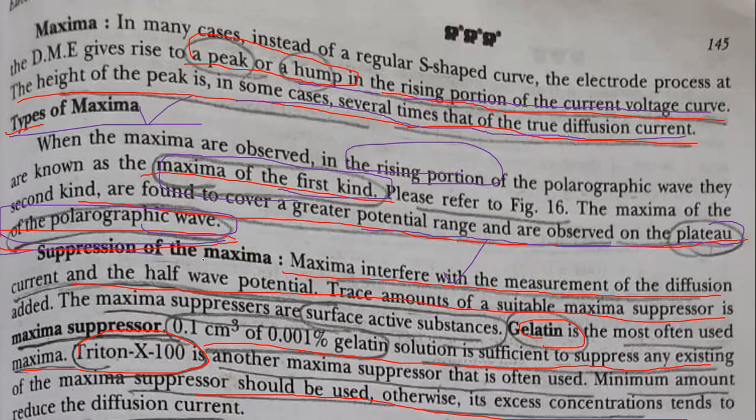Separation of maxima. Maxima interfere with the measurement of the diffusion current and half wave potential. So a very small amount of a suitable maxima suppressor is added, and maxima suppressors are surface active substances.